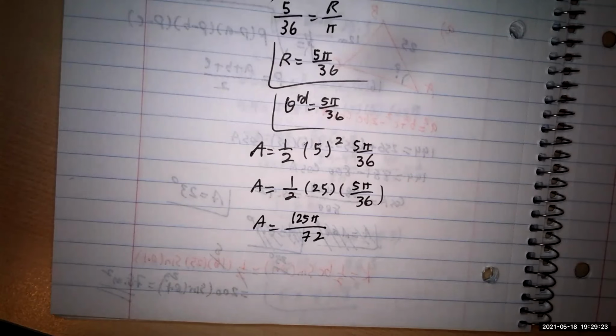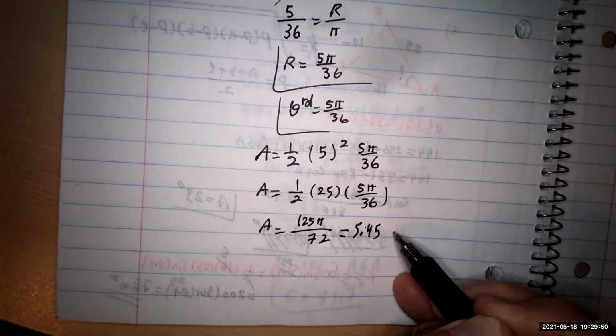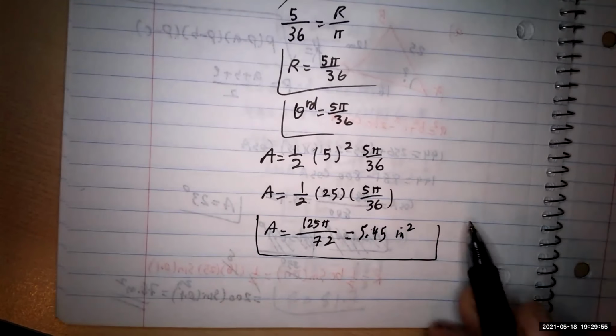If you use your calculator, just double check the number that I had. I have 5.45 square inches. Okay, just check to make sure you get the same number. 5.45. You have to give us the units, square inches, because the radius was given in inches.